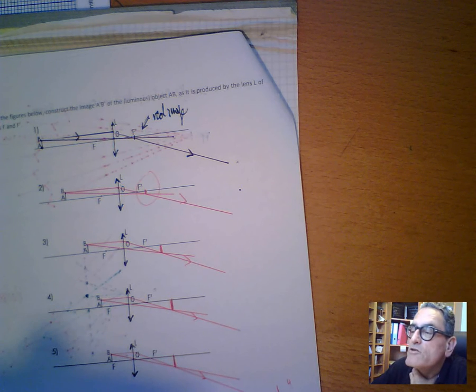So today, we did the principal rays: the one which is parallel to the optical axis goes through the focal point, the one which goes straight to the center of the lens continues straight, and the one which arrives from the focal point is going to be diverted parallel to the optical axis.